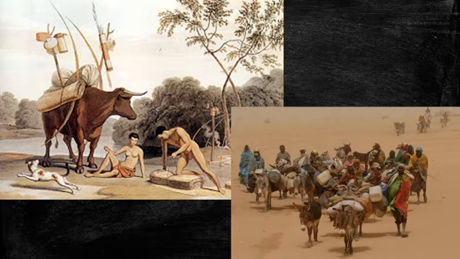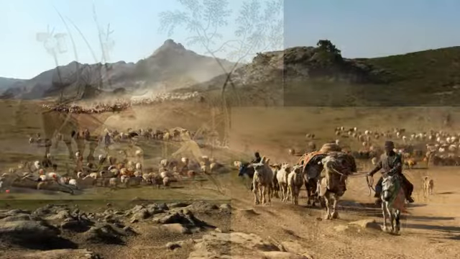They are very key, and this is important to remember, in the spread of information, in the spread of technology, in the spread of culture, in the spread of ideas. Because they were still migratory, they went from place to place bringing these things with them.